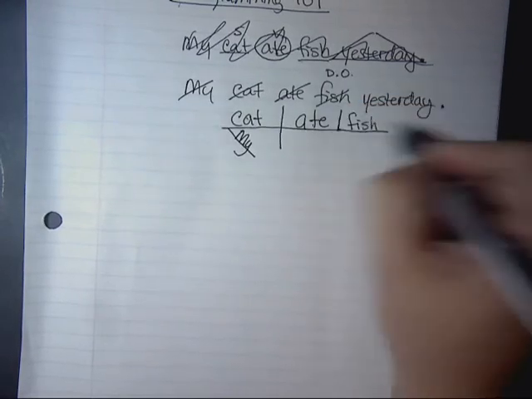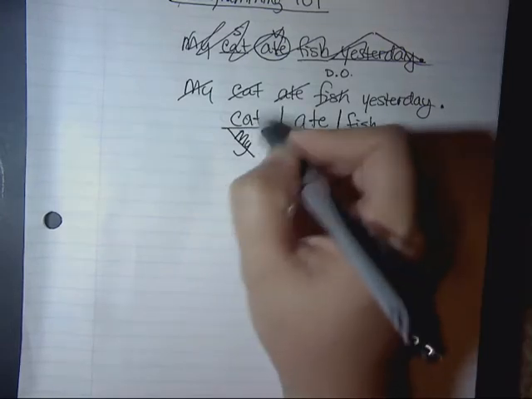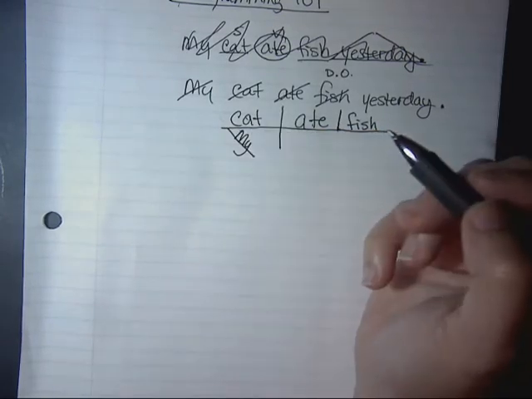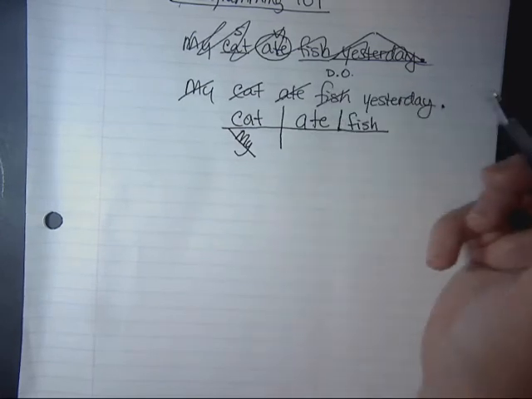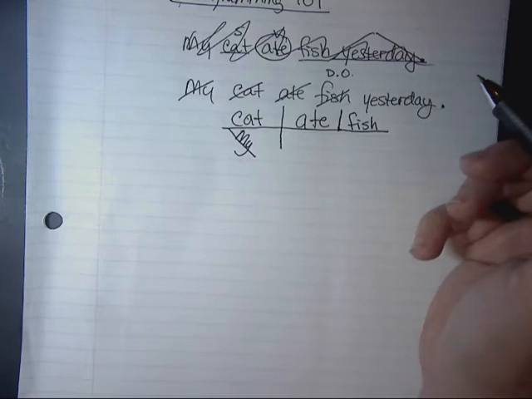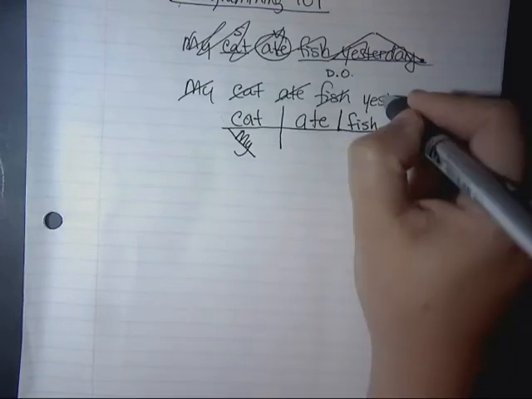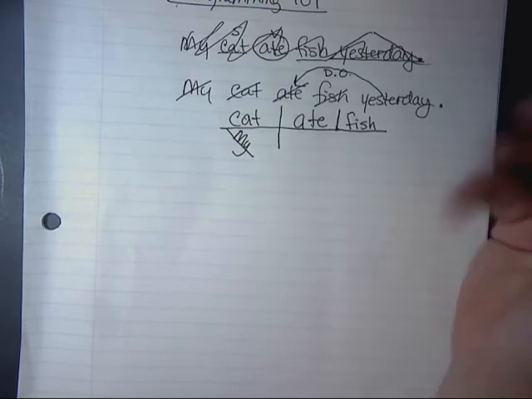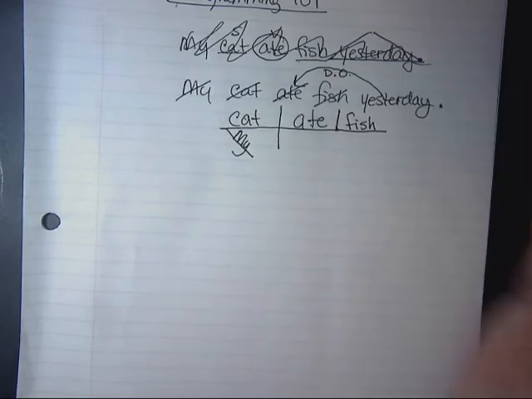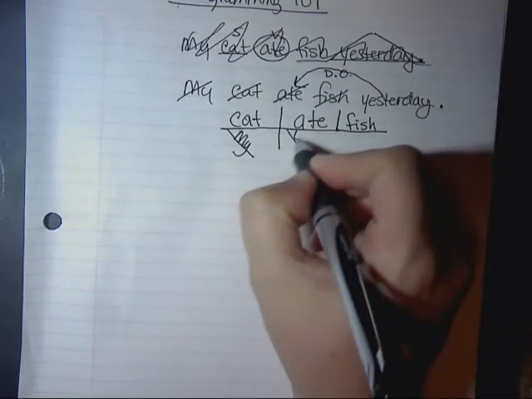Now we're left with yesterday. What does yesterday tell us about? Does it tell us about the cat? No, not really. Does it tell us about the fish? Sort of. What does it tell us about the fish? When it was eaten, right? So really what yesterday tells us is about when this action happened. Therefore, it's going to go under the verb because it describes it.